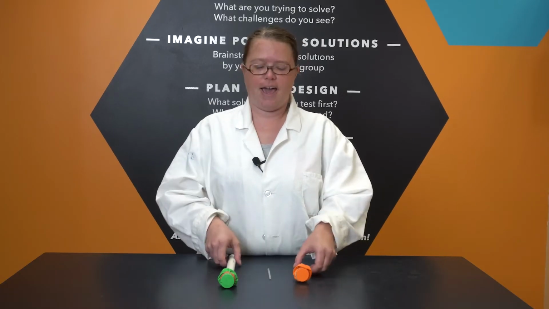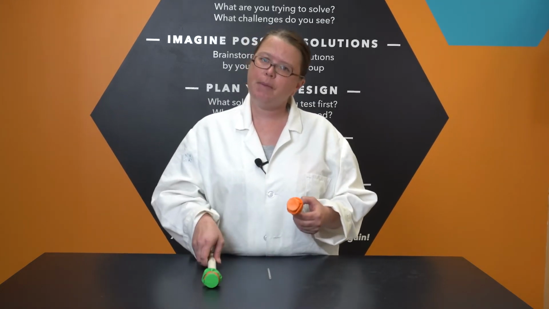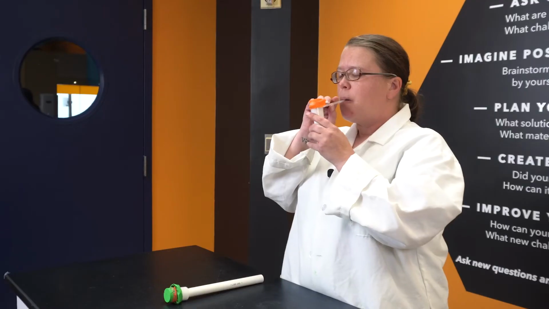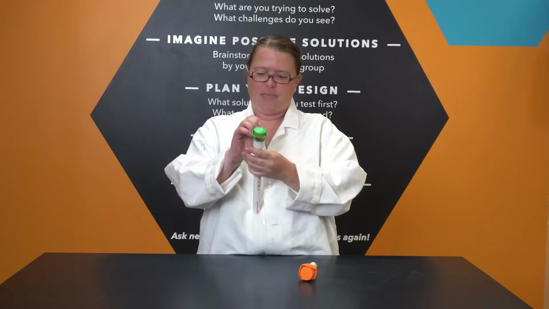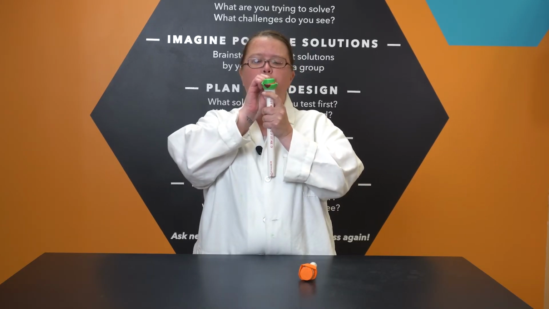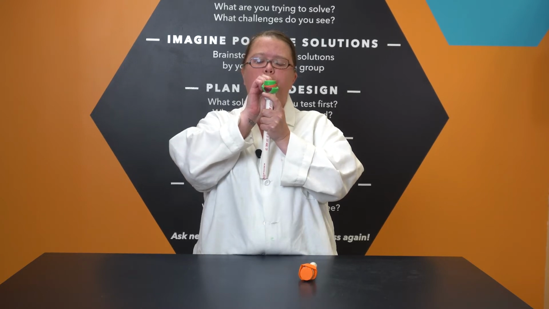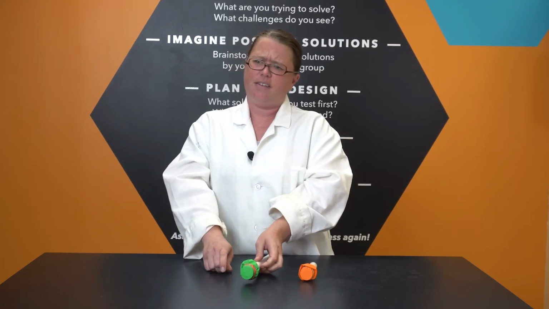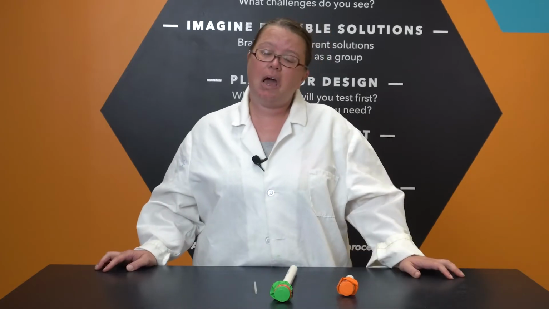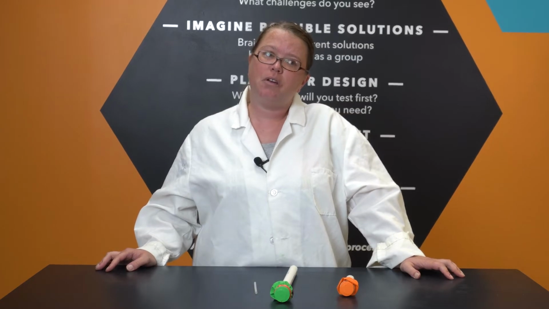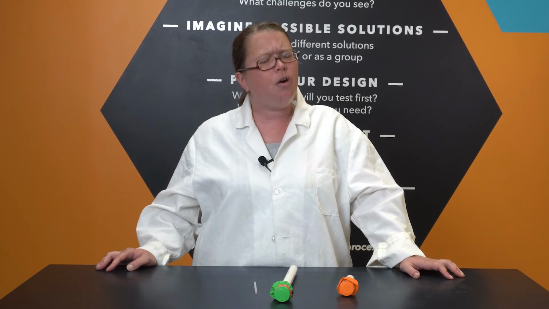Here in front of me, I have two PVC horns. Before I go any further, let me play them both for you. Wait, that's interesting. They don't sound the same. One made a higher sound and one made a lower sound. But what made the higher sounding one higher and the lower sounding one lower?